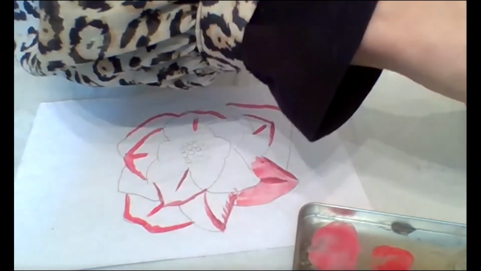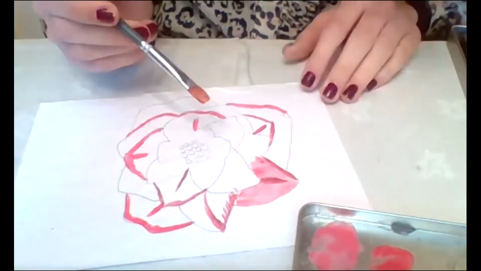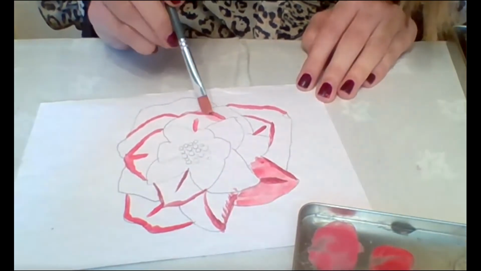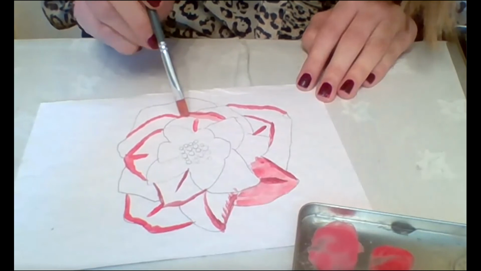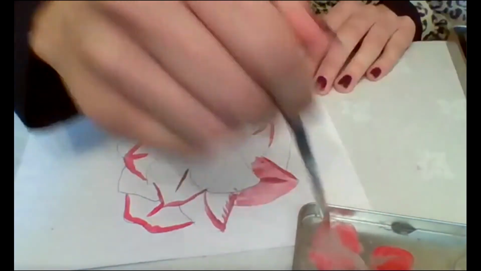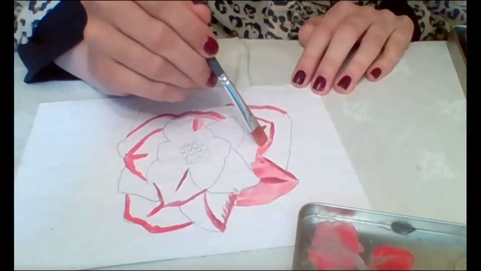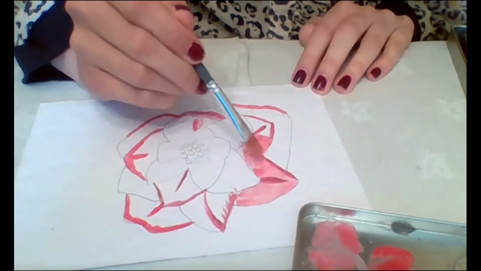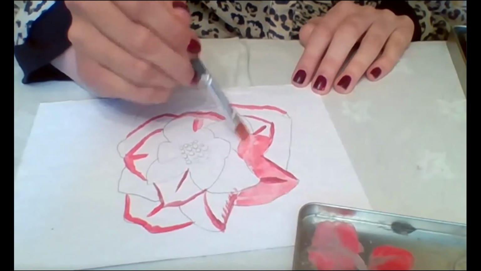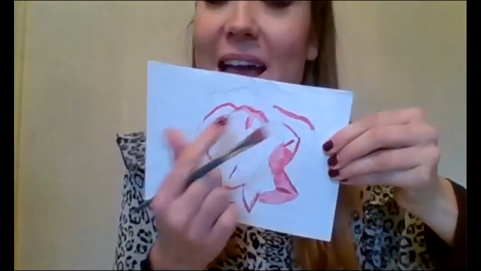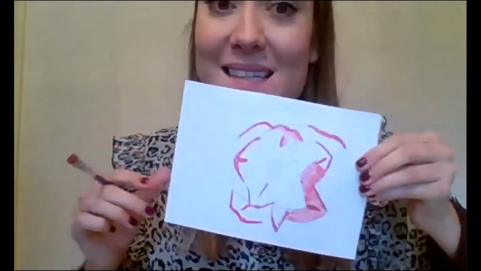I have to keep mixing my white because I've got some areas down here that are really light. Okay, so you can see I've started to shade in all those darker areas, and I'm going to go in them with the lighter areas.